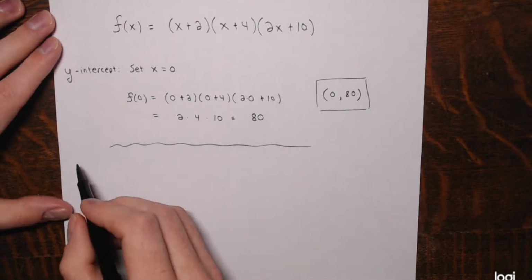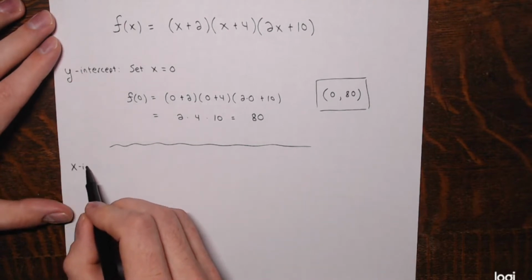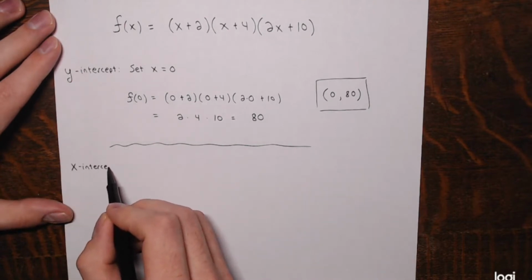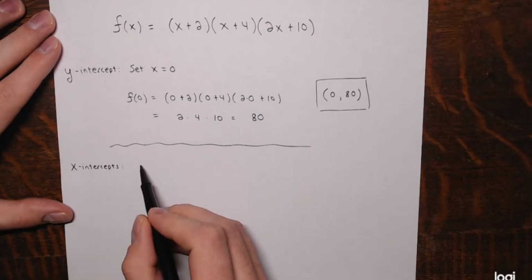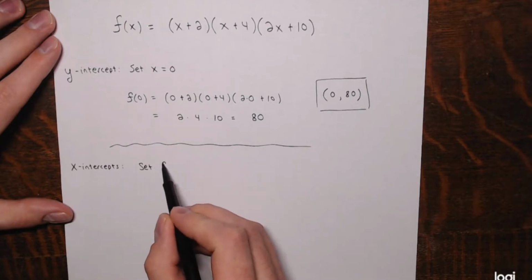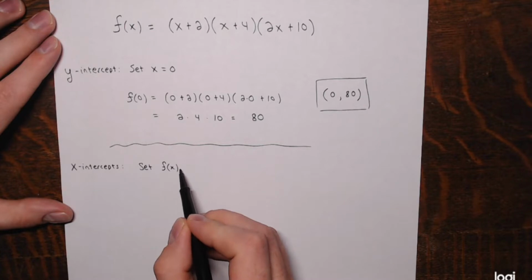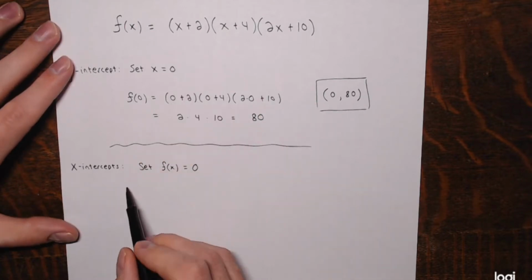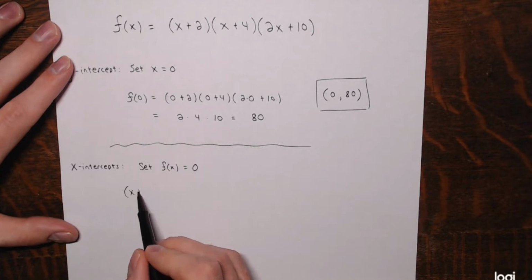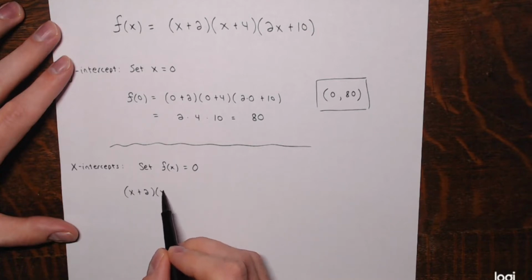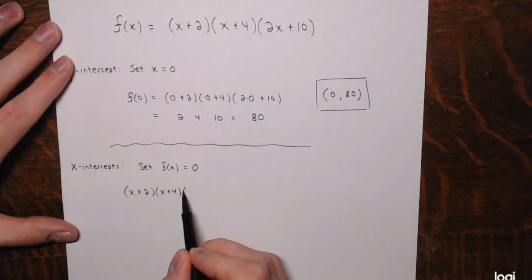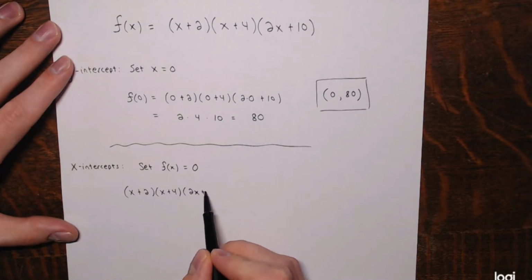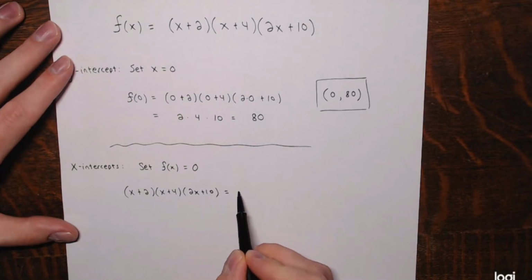And then again, you've done this before, I'm sure. For x-intercepts, you set the output to be 0. Set f of x equal to 0. So basically we're solving this equation. When is x plus 2 times x plus 4 times 2x plus 10 equal to 0?